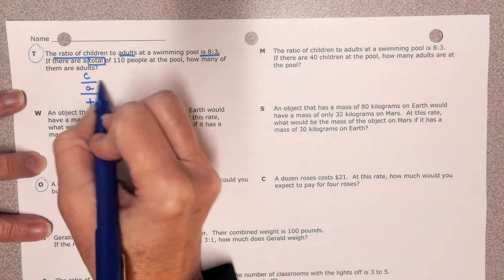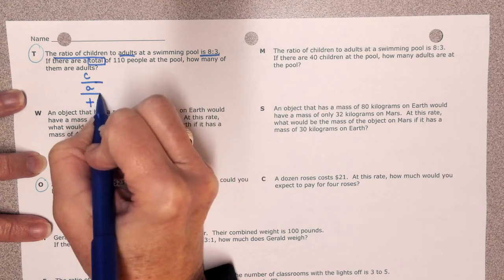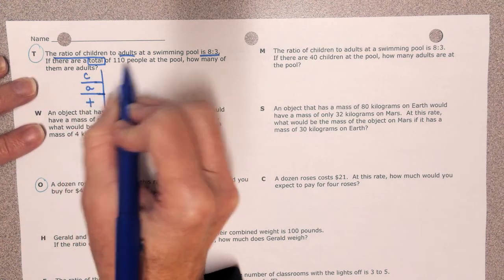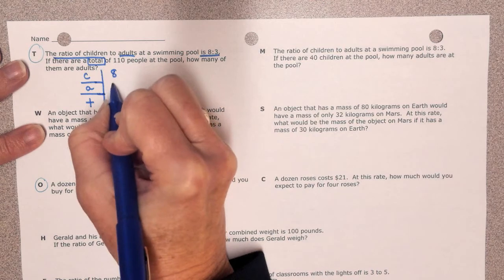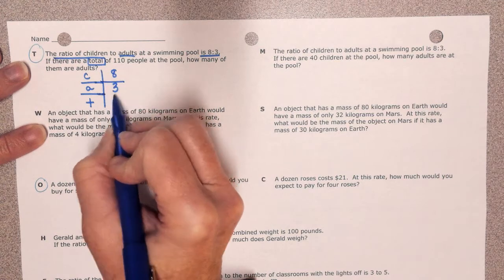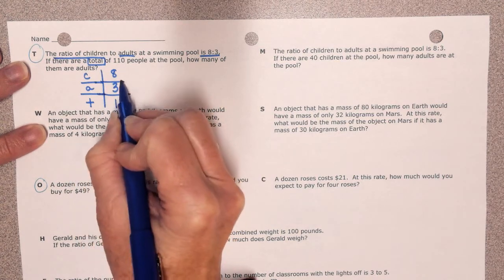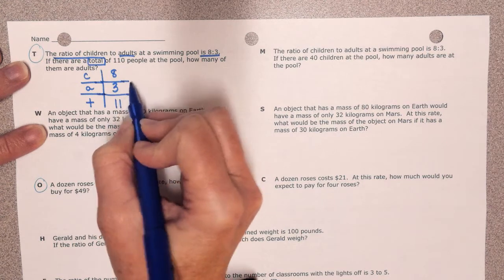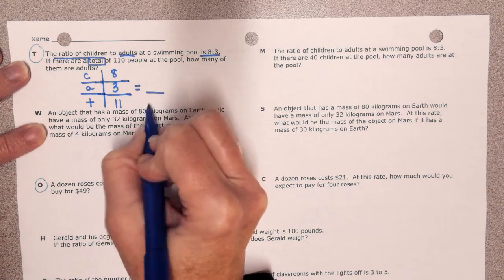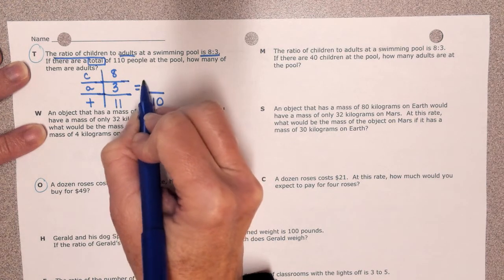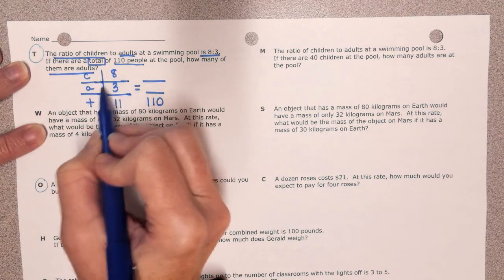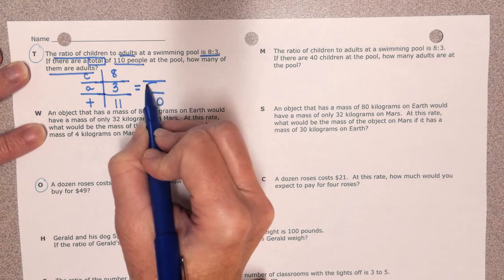Total. So this is actually a ratio table where you have 3 different levels. So here we have children. Remember, order matters. It's 8 to 3. But the total is not 110 because 8 plus 3 is how much? 11, right? So we know that we want to find out how many there are going to be if there's 110 people, right? So if there's 110 people, how many of them are adults? So we're looking for the adults right here. This is the one we're looking for.